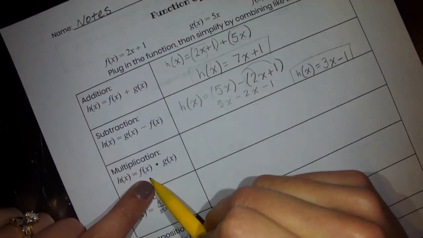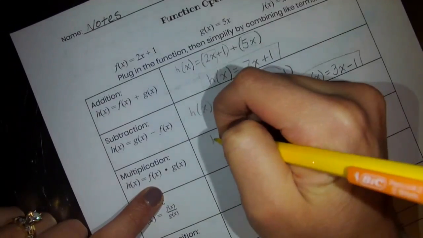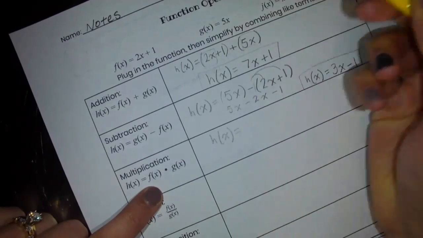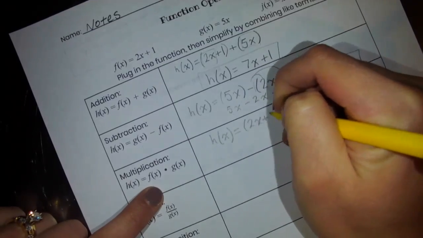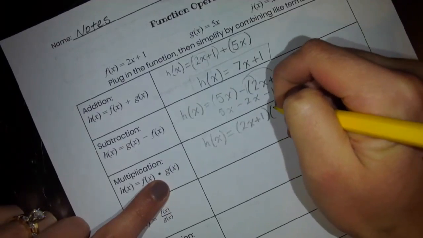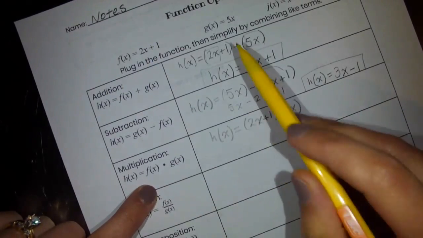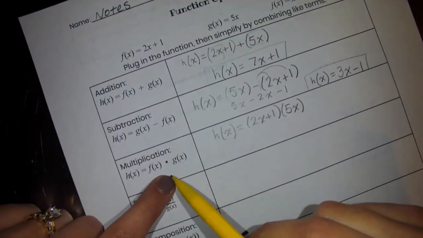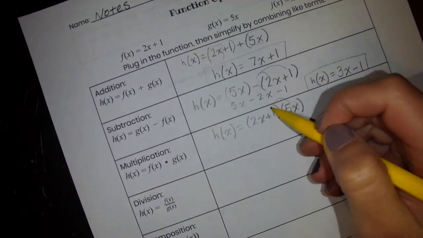Multiplication. For this one, I'm going to do f of x times g of x. This new function, h of x, will be f of x, so 2x plus 1. For multiplication, we need these parentheses. g of x is 5x. This is my f of x function and my g of x function, and I'm multiplying the two. When I multiply these, I'm going to distribute.